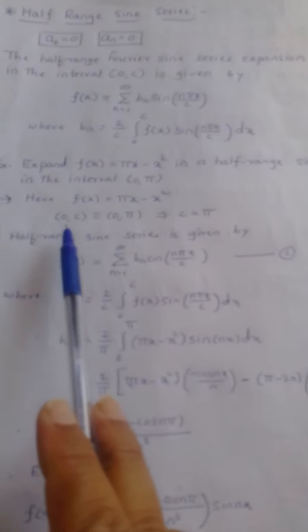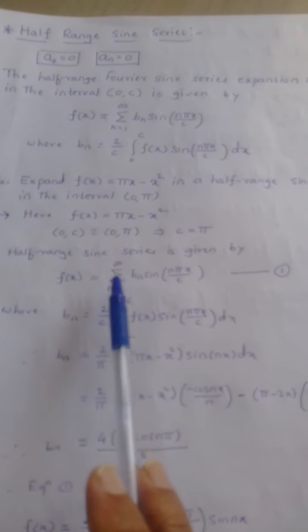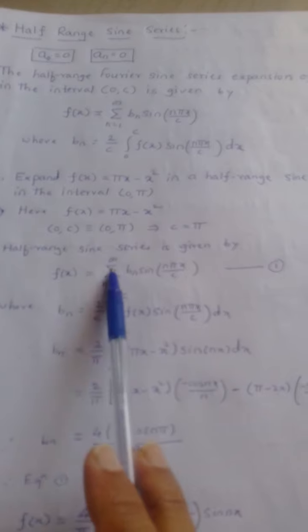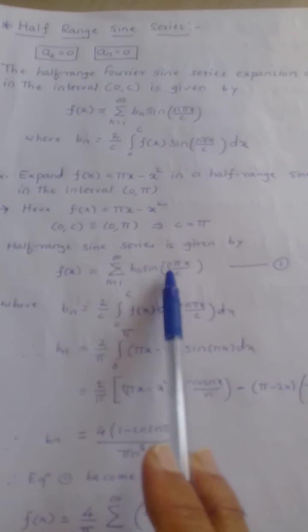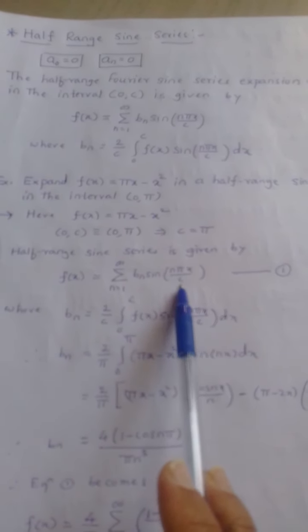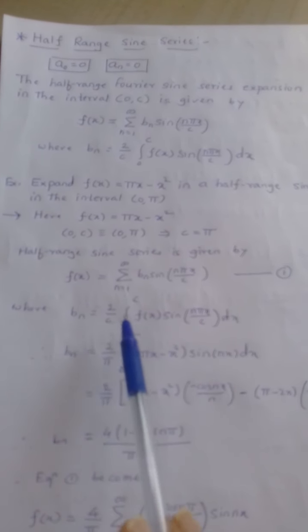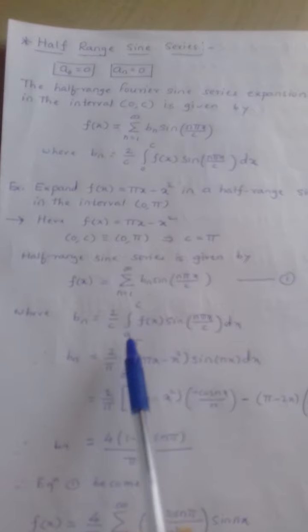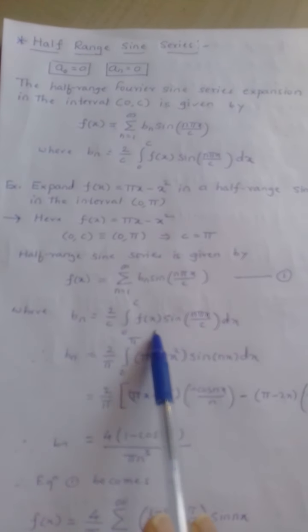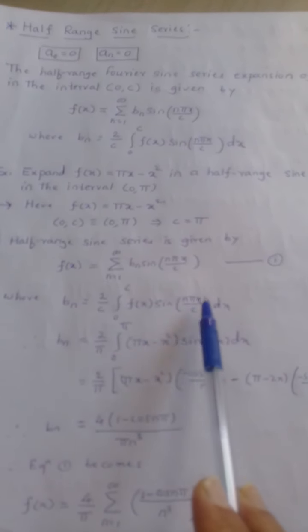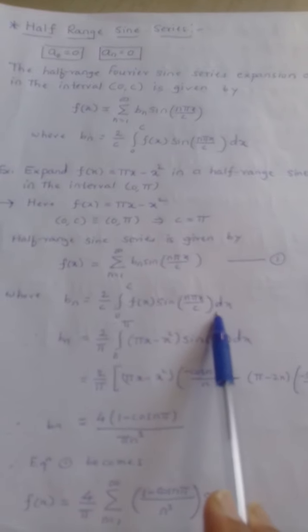Now the half range sine series is given by f of x equals summation n equals 1 to infinity b n sine of n pi x upon c, equation number 1, where b n equals 2 upon c integration 0 to c f of x sine of n pi x upon c dx.